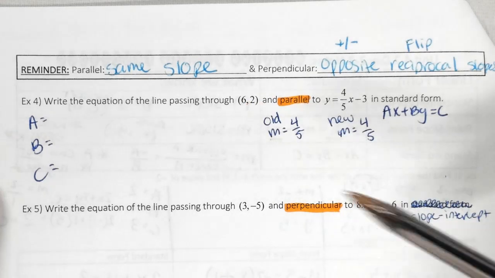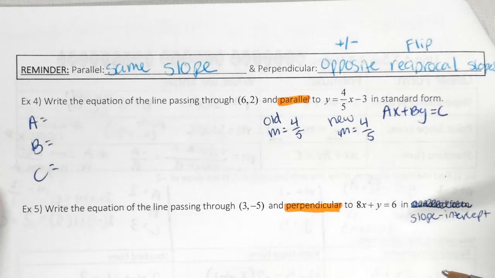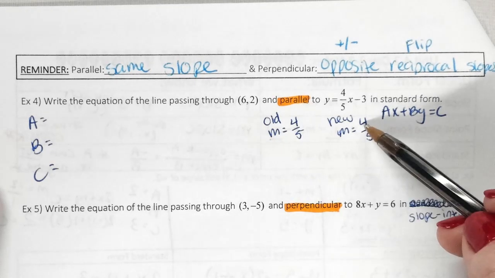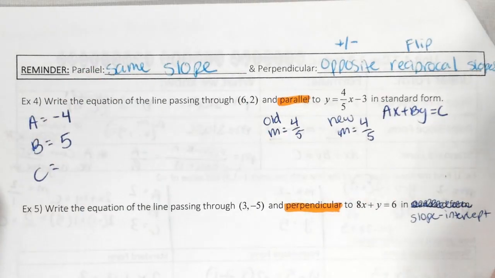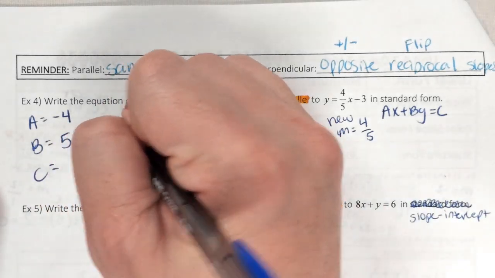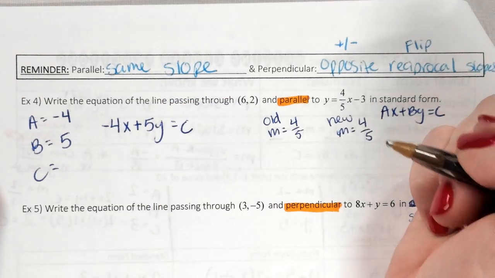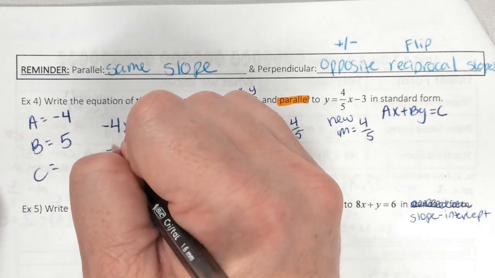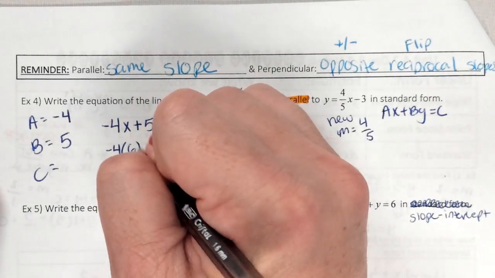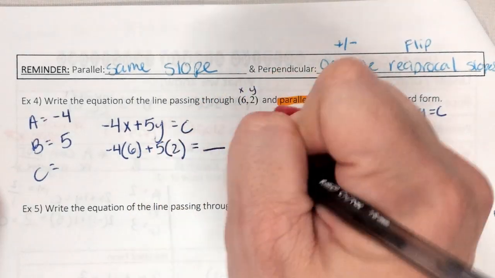And I know a point. That's all I need to find my standard form. Well, I have to do opposite of A over B. What's the opposite of A? Negative 4 over exact B, 5. So I've already almost done. So I know negative 4x plus 5y equals my C. And we're going to use our point given to us. So negative 4 times x is 6, plus 5 times y is 2, and whatever that equals is my C.